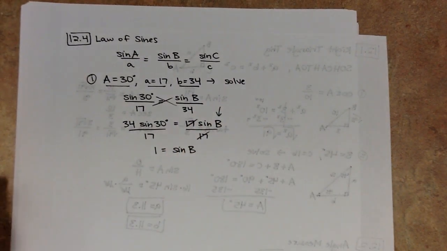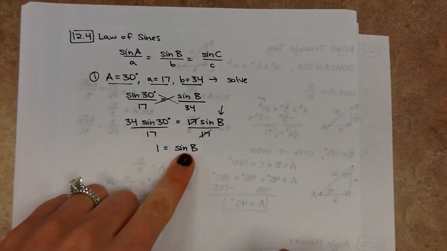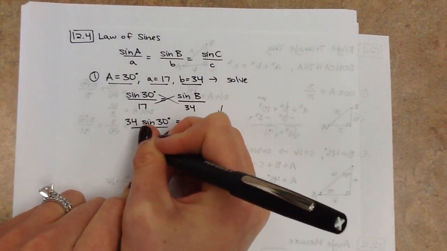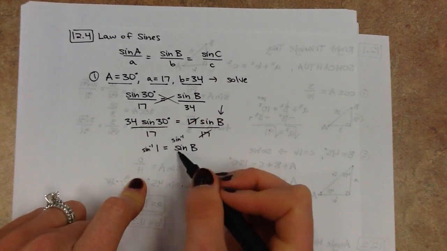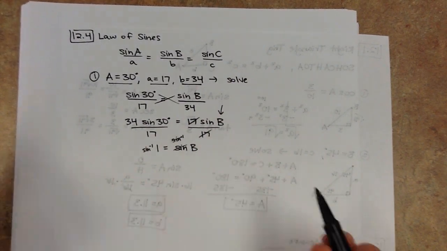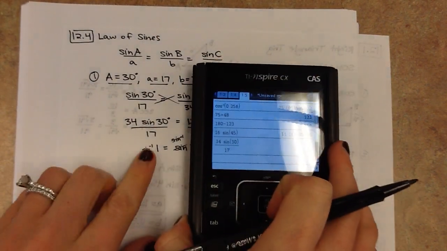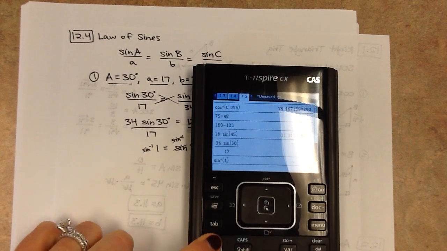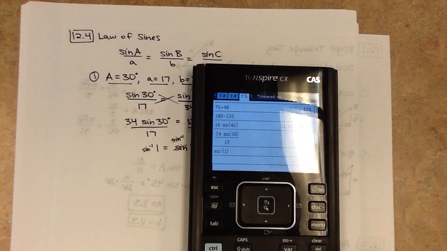Okay, so 1 equals the sine of b. Now in order to get b, I need to take the sine inverse. Sine and sine inverse cancel each other out. That's how I figure out what b is. And then I have to plug this into my calculator. Sine inverse of 1. All right, and that gives me 90 degrees.